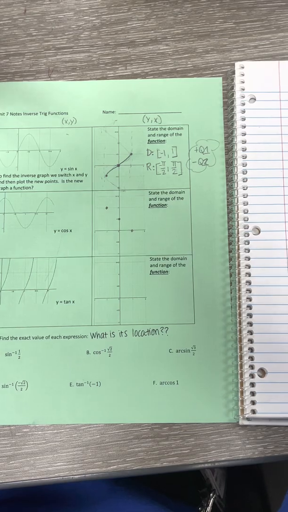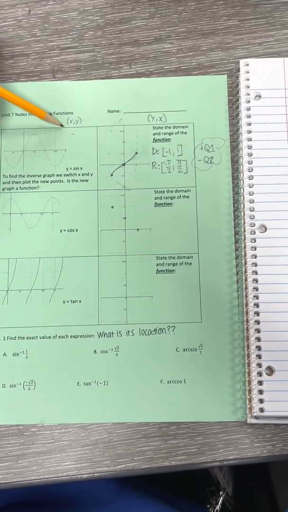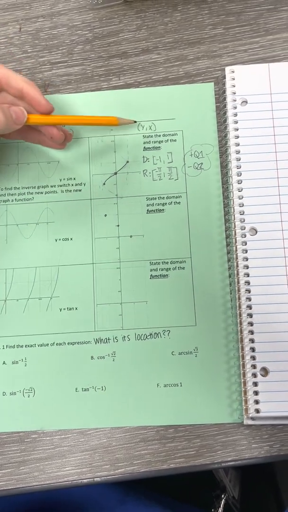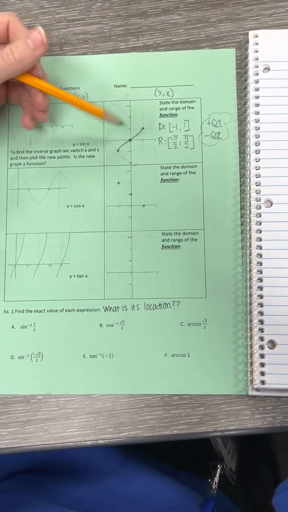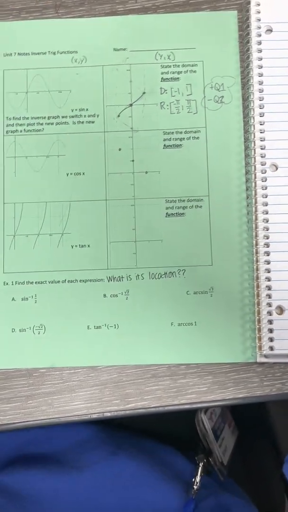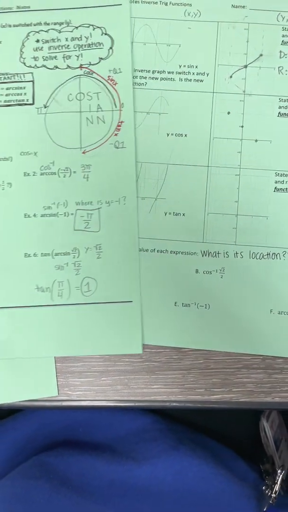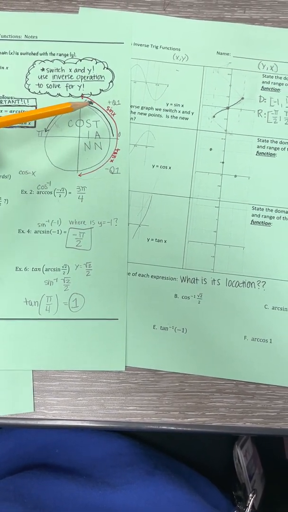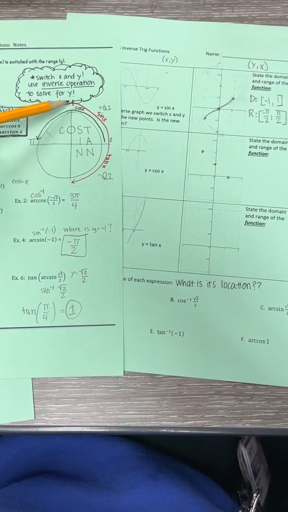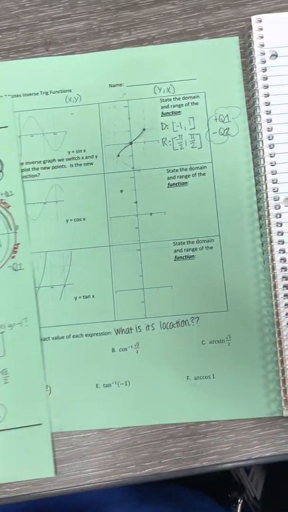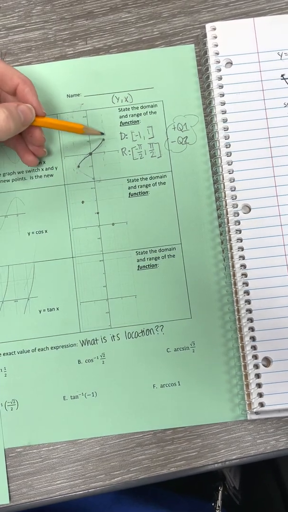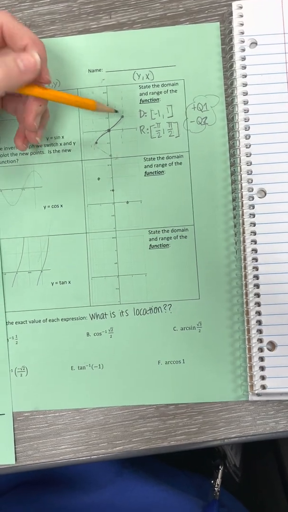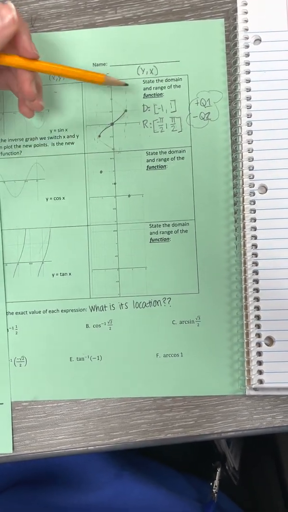So what I basically went over was that for the inverses, we're going to flip the coordinates for the inverse graph. So we have x comma y, and we're just going to flip it to y comma x and regraph it. Because we're looking at sine, if we look back to this little drawing we did, sine is only going to be from negative quadrant 1 to positive quadrant 1. That means it will only be from pi over 2 to negative pi over 2. So we will not go past pi over 2 going up, and we will not go further down than negative pi over 2, which is why our range is negative pi over 2 to pi over 2.